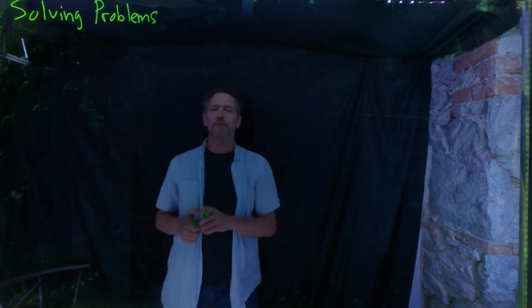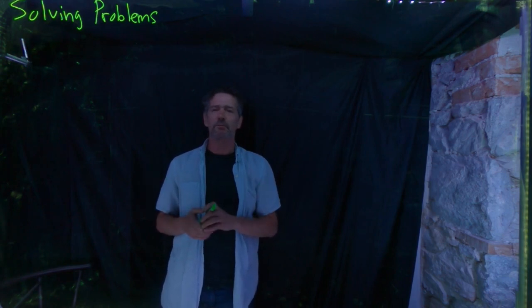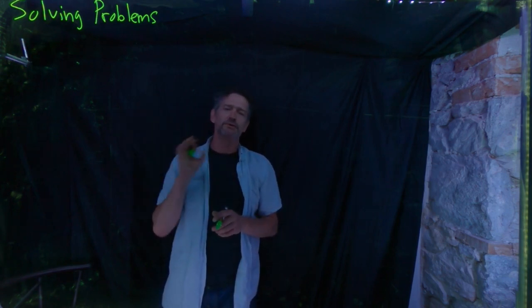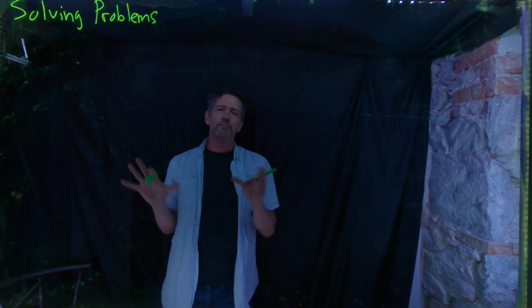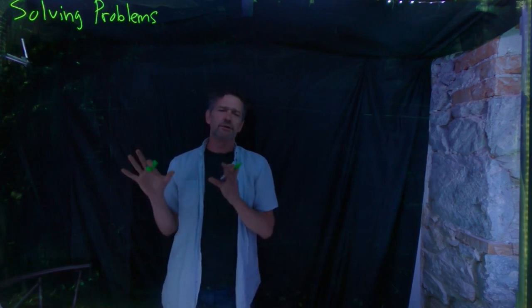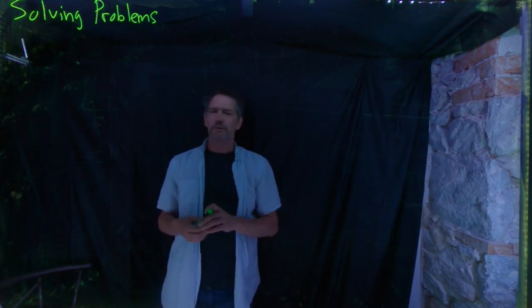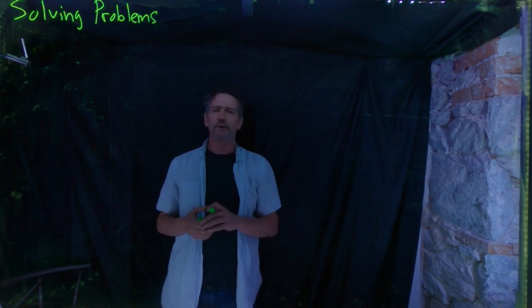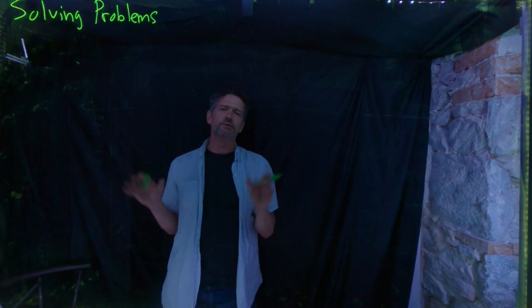Draw a diagram, try to visualize the problem. Figure out what's known and what's unknown. Think about what sort of principles are involved. Is this a conservation of momentum problem? Is this an F equals ma, force type problem? Think about the principles involved. Make some estimates, make some predictions.